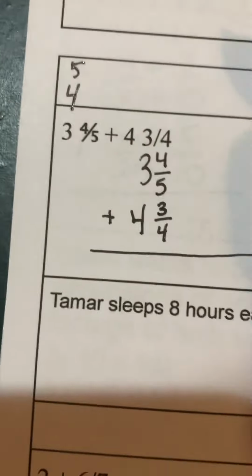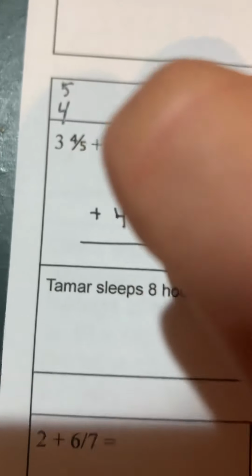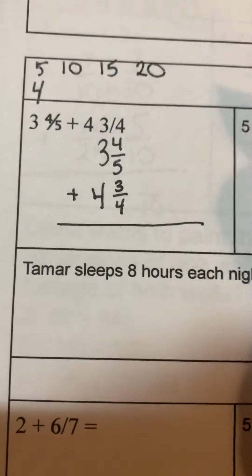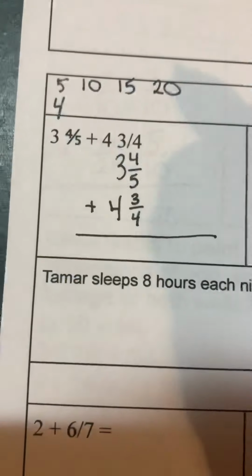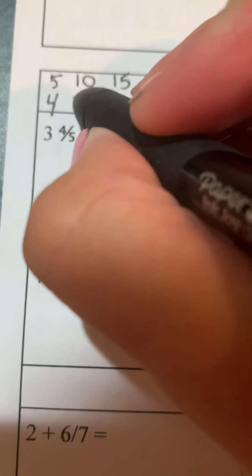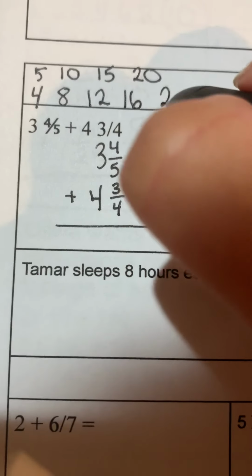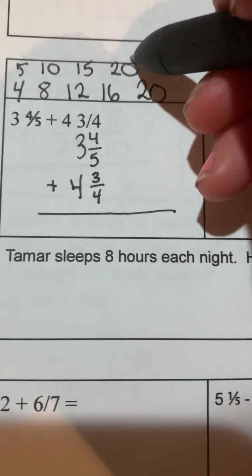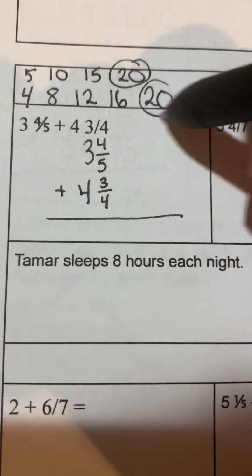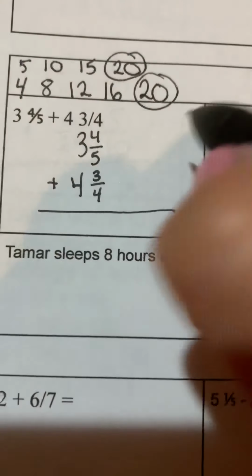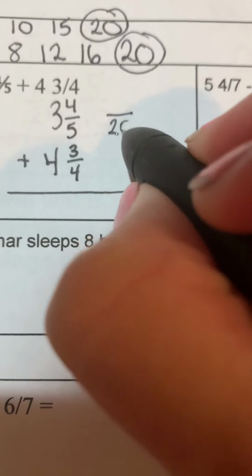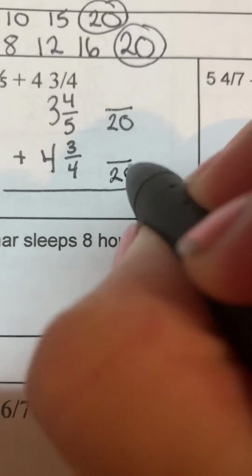We find a common denominator by going through our 5 and 4 facts. 5, 10, 15, 20. I'm going to go through our 4 facts. 4, 8, 12, 16, 20. I see a 20 on top and a 20 on the bottom. So our common denominator is 20.